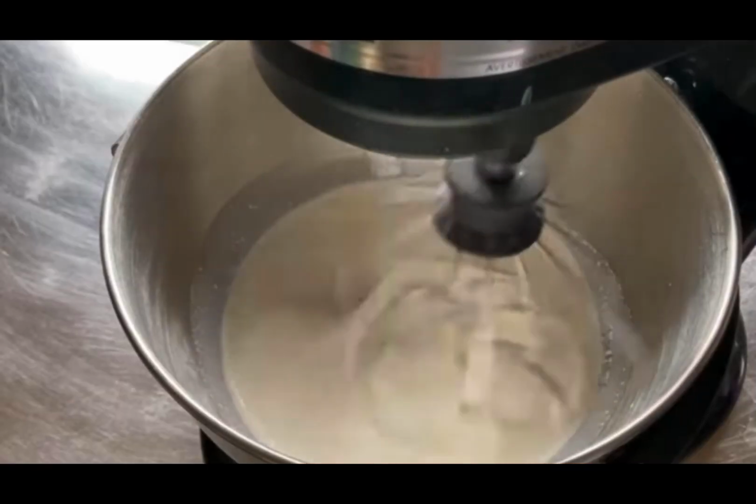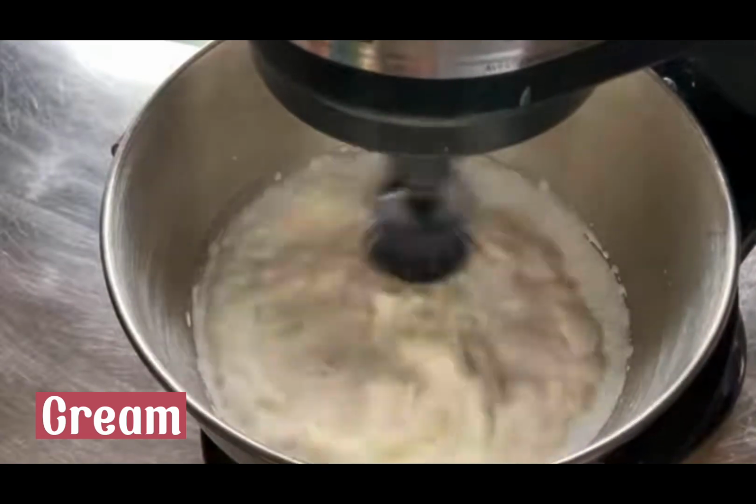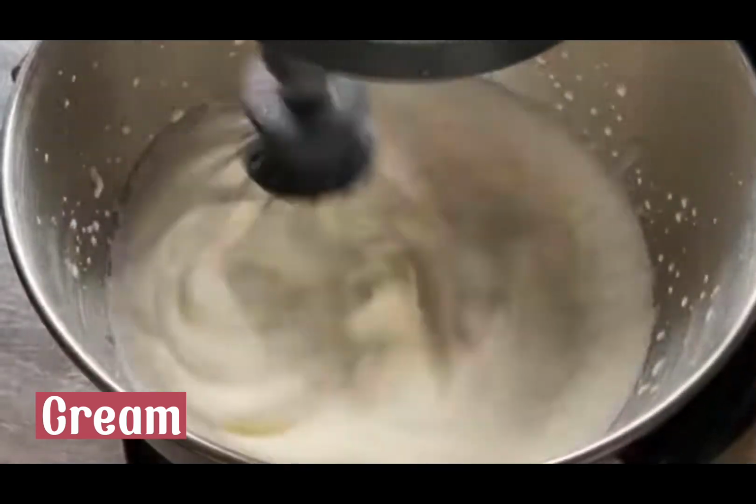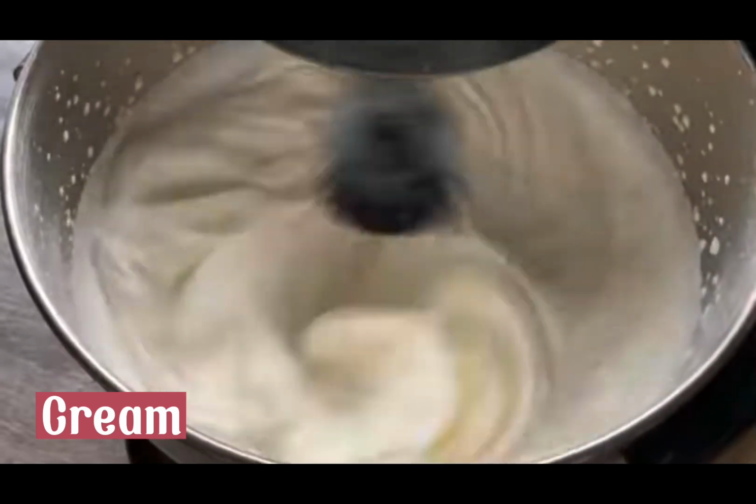But the most common example is cream. Cream is originally watery, and after we whisk it, it turns thick and viscous. When enough shear is applied to cream, it will turn into a fluffy solid.